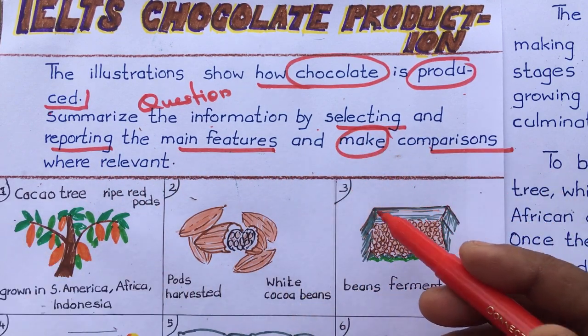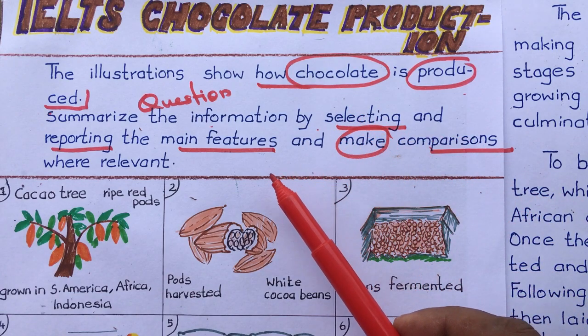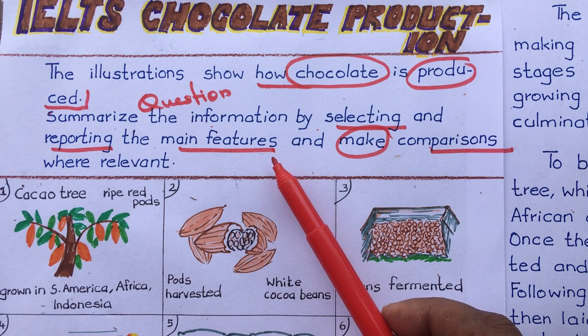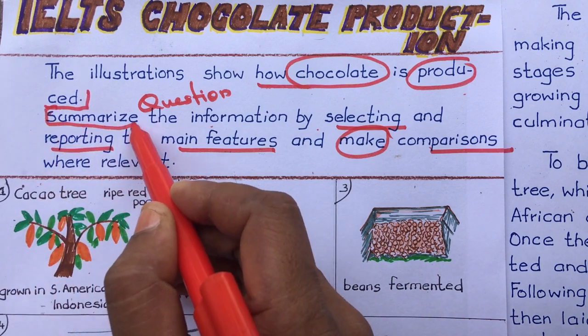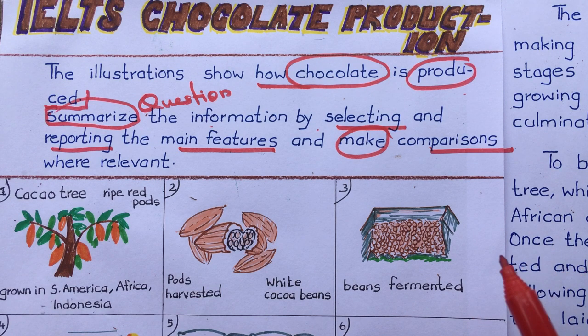I always say in my writing that wherever it is relevant, you have to find the comparison and the main features. It is always best, and how efficiently you can summarize these points into an essay, that is what counts for your score or bands. So let's see what kind of diagrams there are.